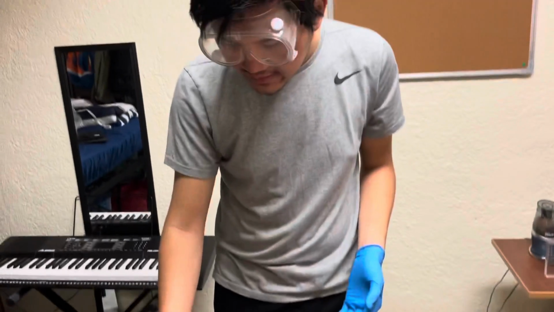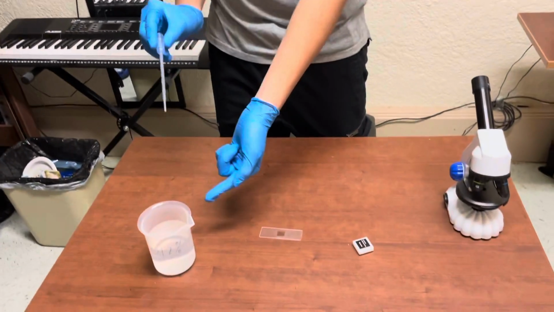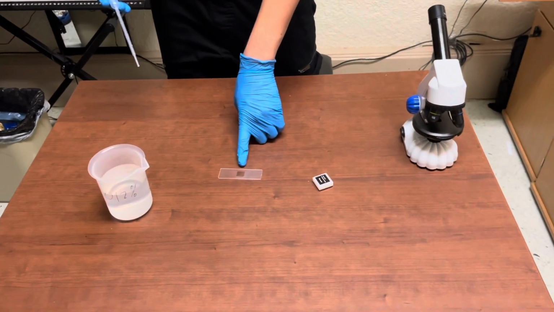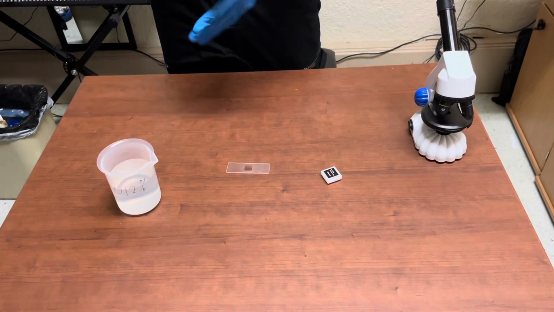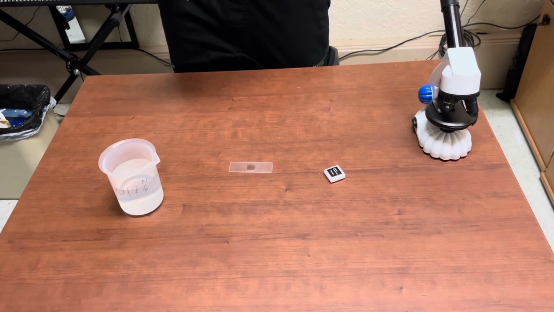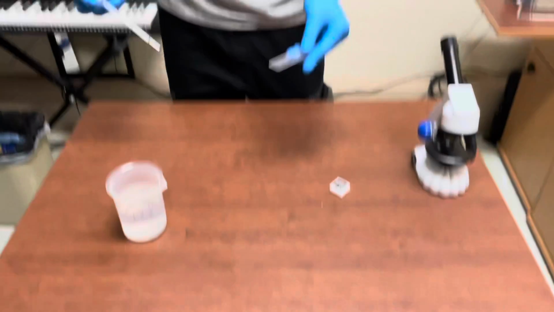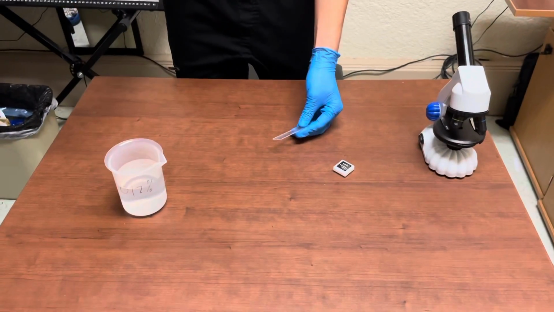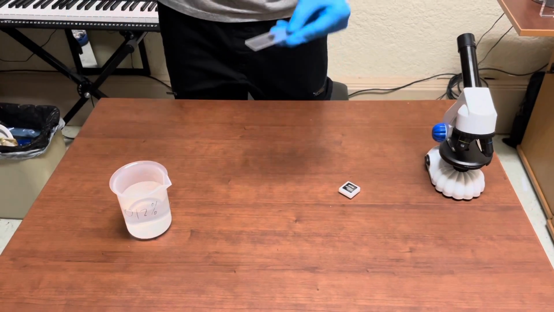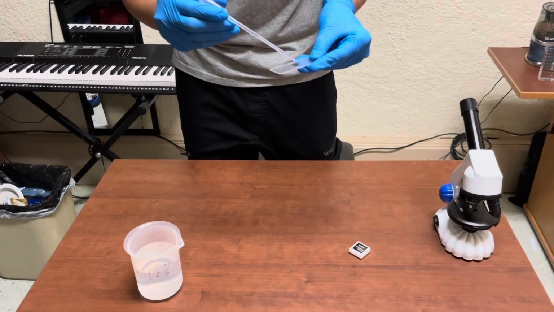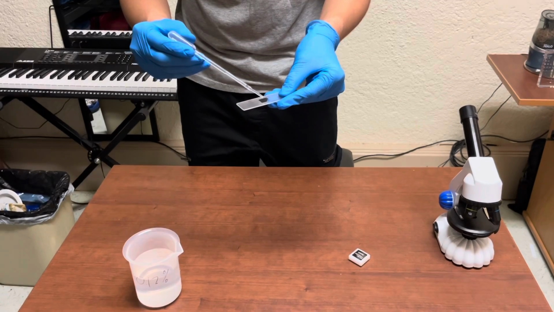What I'll do basically is I'll put a drop of water from the water sample onto the microscope slide, and I will use the cover slip to put that on the water drop so it spreads evenly across the microscope slide. So first I will draw in with a clean pipette some water from my water sample, and I'll put a drop of water onto the clear middle part of the microscope slide.